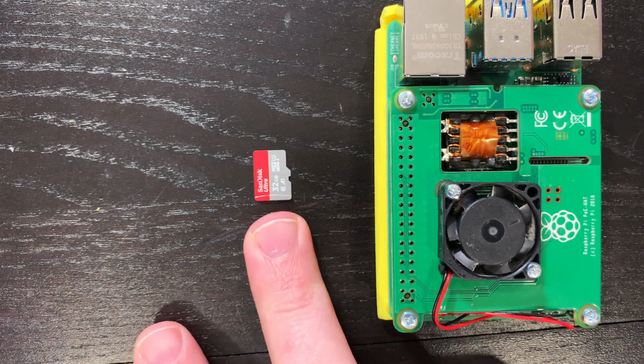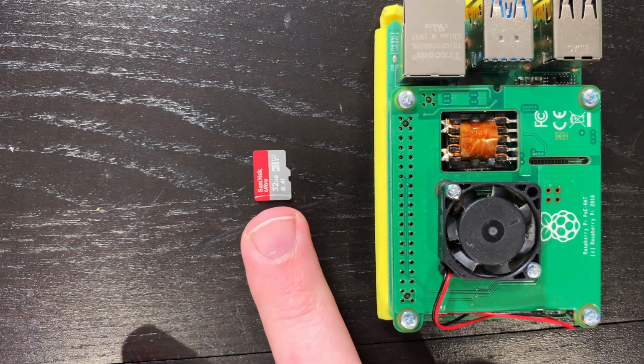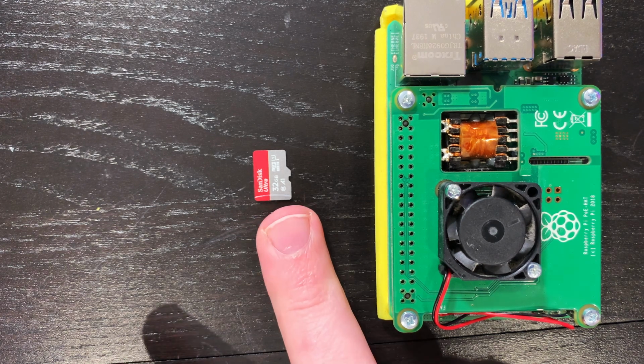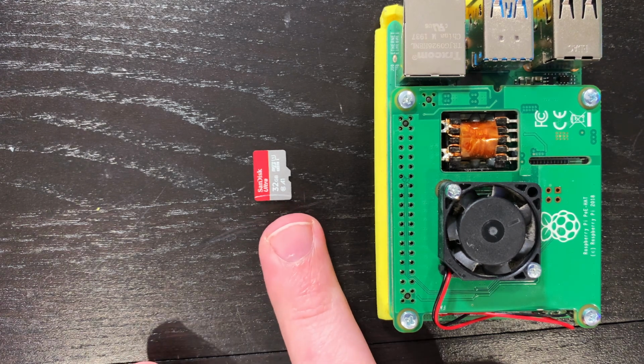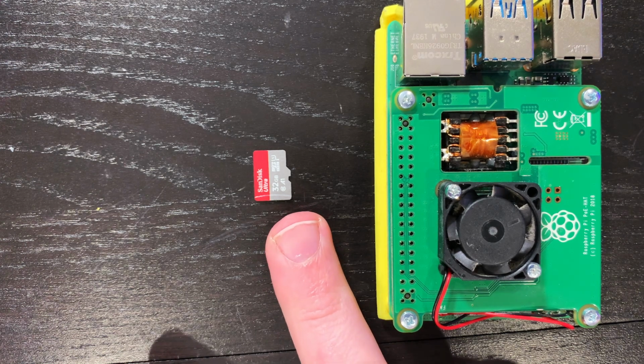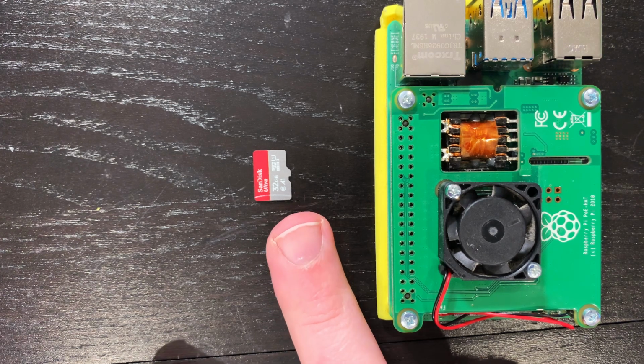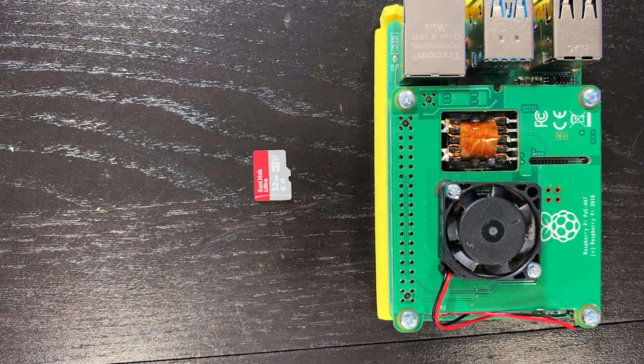I'm going to be reusing the SD card from my demo instance. You do need to make sure that this SD card is nice and fast. U3 is a good start, but application class 2, or A2, is best, and the Home Assistant team recommend a minimum of 32 gigabytes.